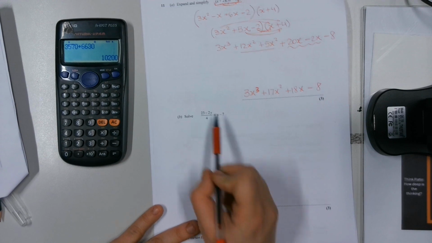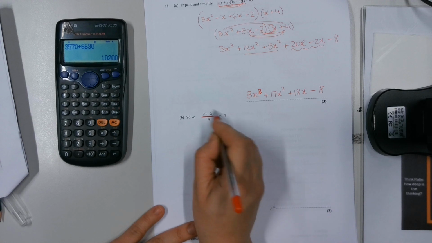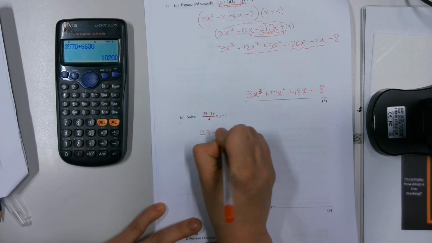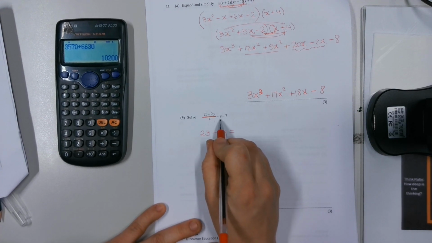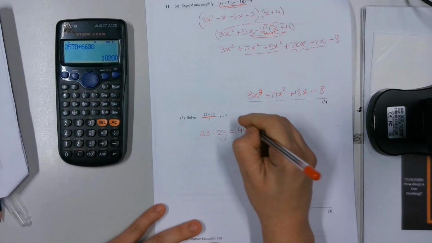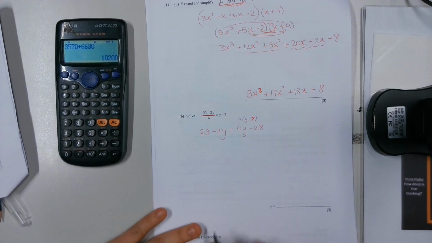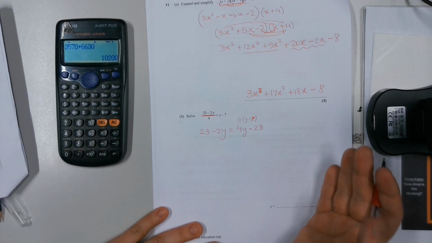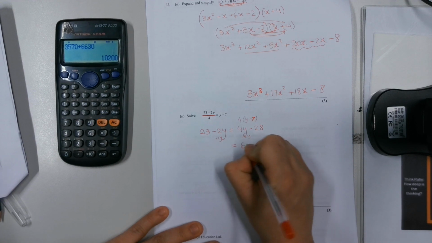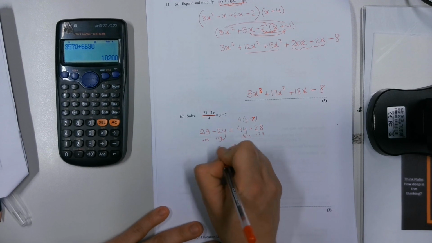Next, I need to solve an equation. I've got a denominator on this side, so I know that this denominator, because it's applying to all of the numerator here, I'm going to times by 4 first to get rid of this. So 23 minus 2y is going to be equal to 4 times everything here, so 4y minus 28. Or if you write it with brackets, then you expand your bracket. I just skipped one step there. And then we're going to collect y's on one side and numbers on the other side. So I'm going to plus the 2y to give me 6y. And I'm going to plus the 28 to give me 51.